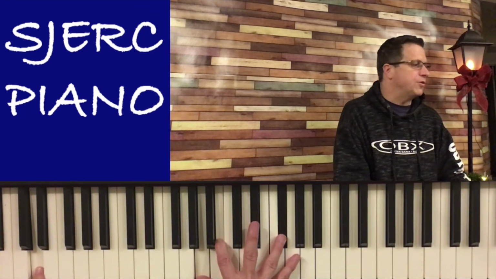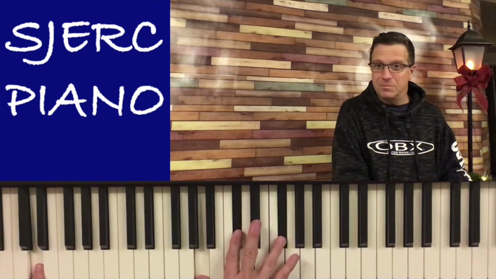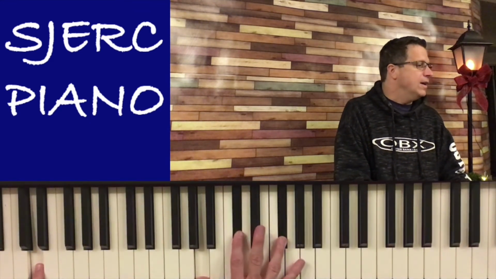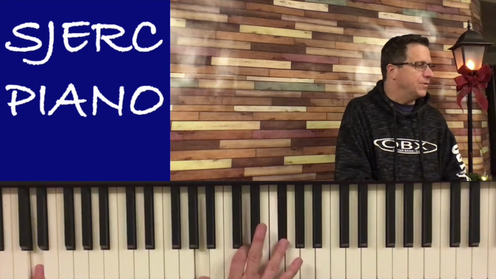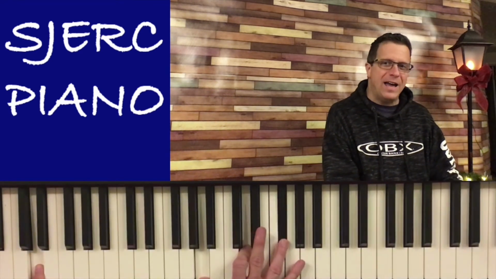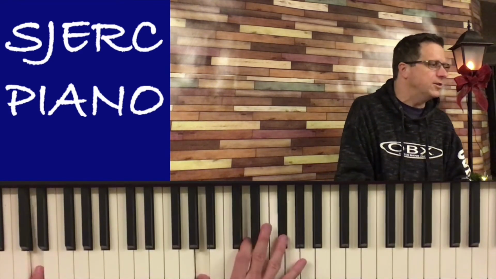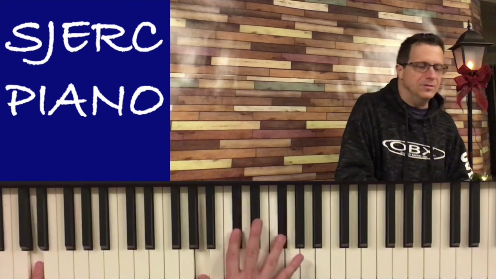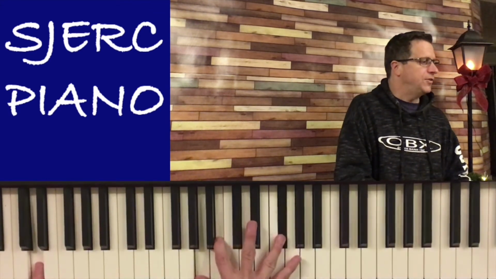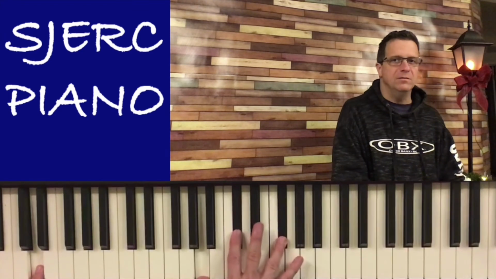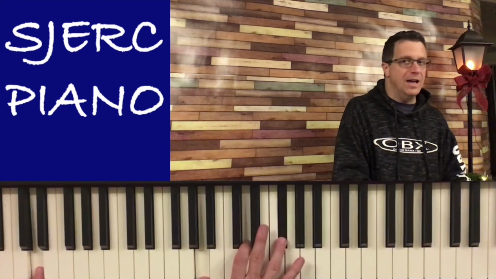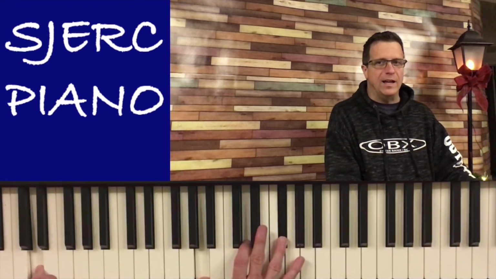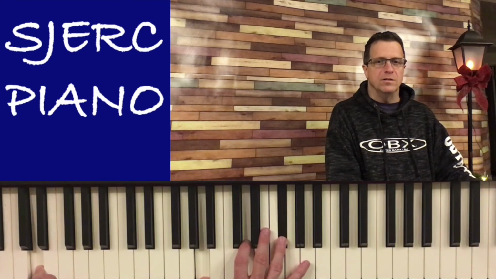Then the 4th measure is a repeat of 2. Back to that little D major 7. Then the 5th measure is back to our D. So we've got that little passage right there. So it's just going from 1 chord to the 7, 6, 7, root. And then we get into an F sharp minor 7.